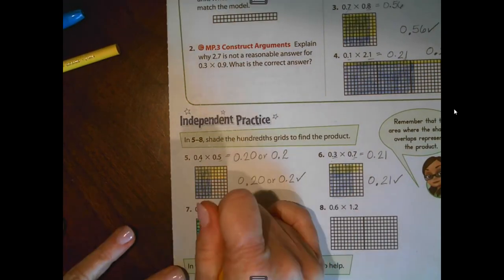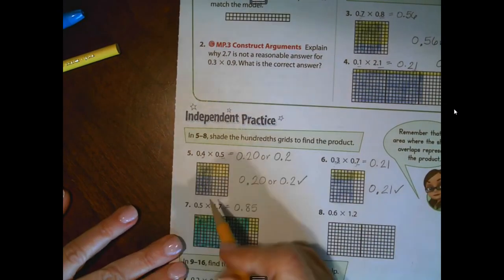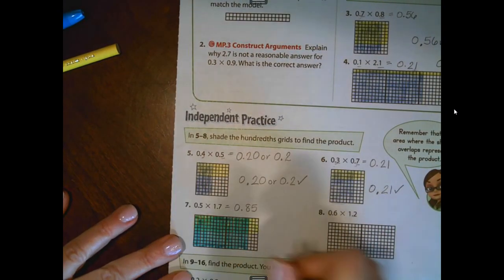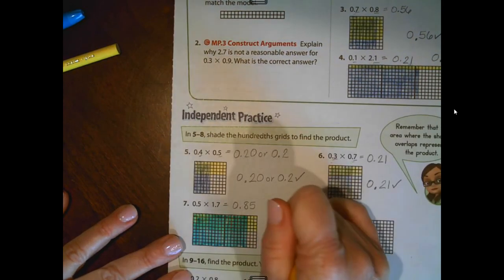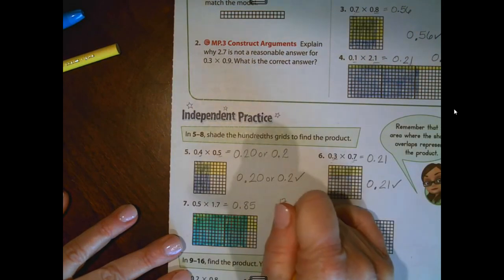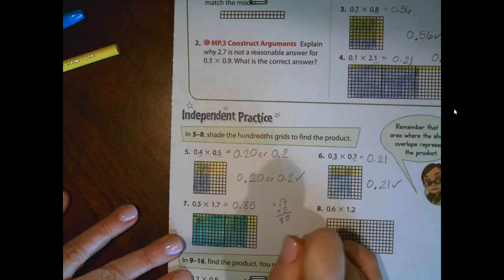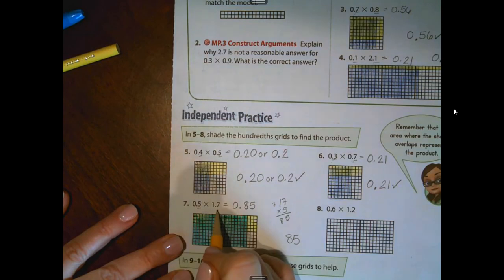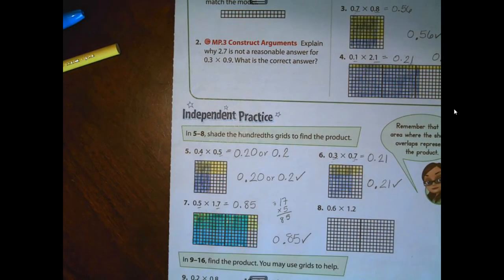Okay, now let's check our work. 5 tenths times 1 and 7 tenths as whole numbers, 5 times 17 is 85. I have a decimal digit here and another decimal digit here, so a total of 2 decimal digits. So I get 85 hundredths. I know my answer is correct. All right, let's look at the last one.